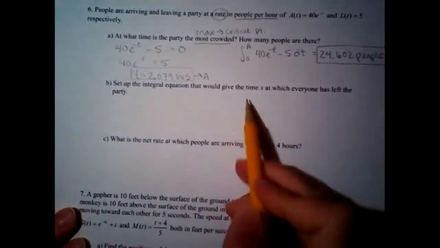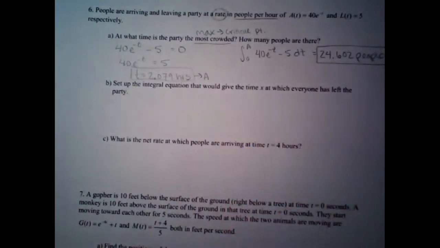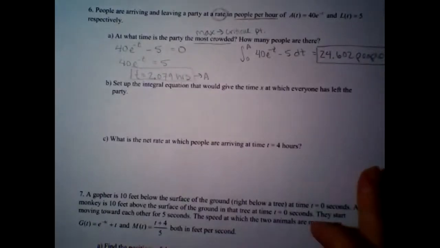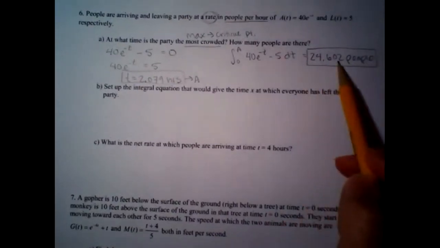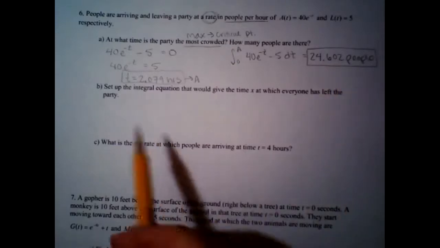All right, letter B. Set up the integral equation that would give the time x at which everyone is gone. The loss of his leg and 3 front teeth. Yeah, I know. That's why I always think it's funny to do the decimal because it's like, oh, he was halfway out the door, you know.